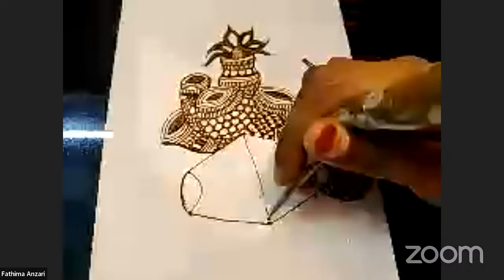I'll draw two lines, filling in between that. I'll draw a triangular shape on the middle. One more line.